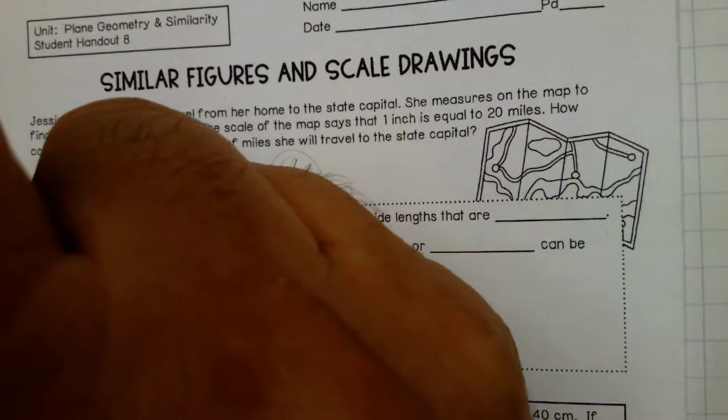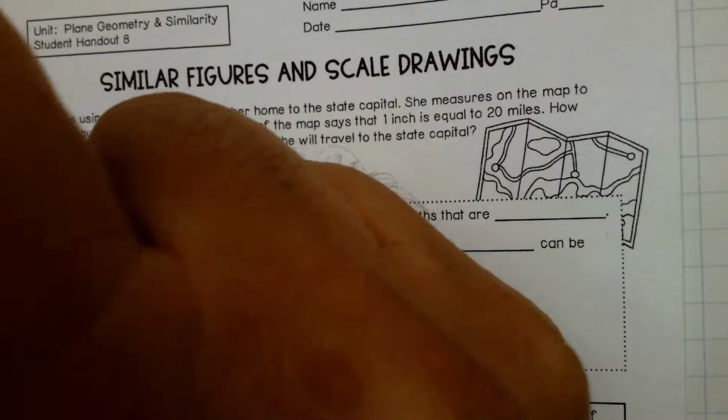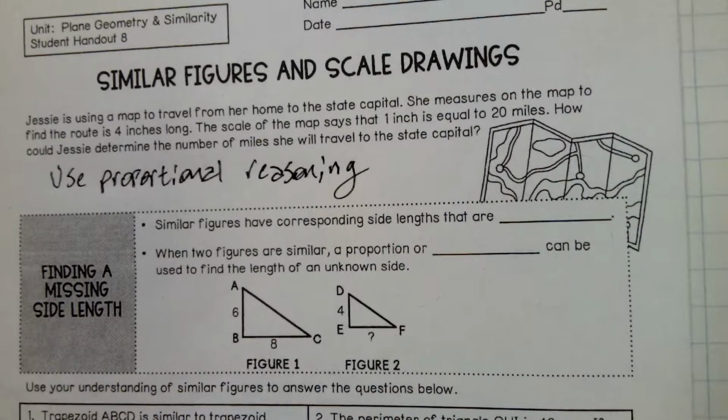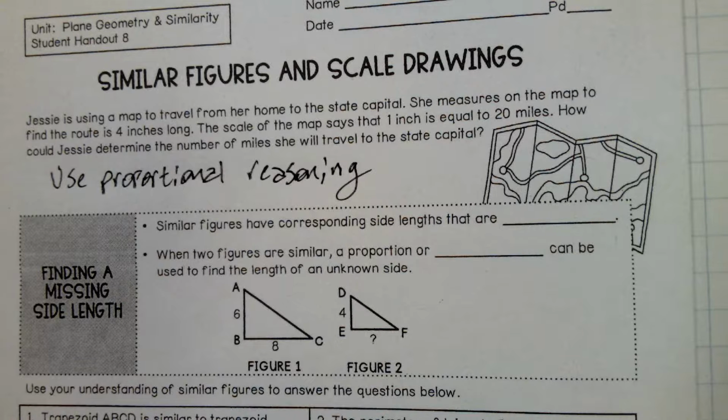It's using your proportional thinking, or let's say proportional reasoning. So we're going to use proportional reasoning, which is what we were setting up when we were setting up ratios, and now we're going to use proportions with that. So let's write this down.